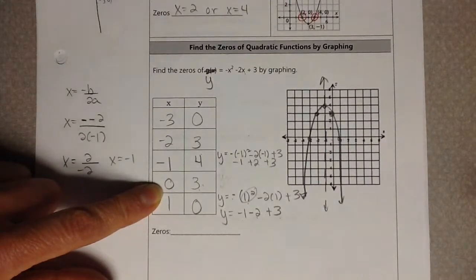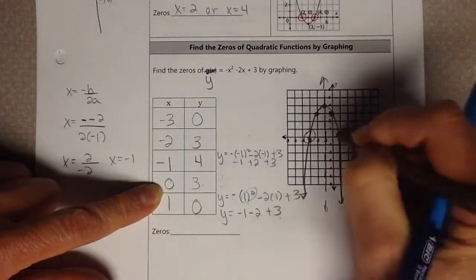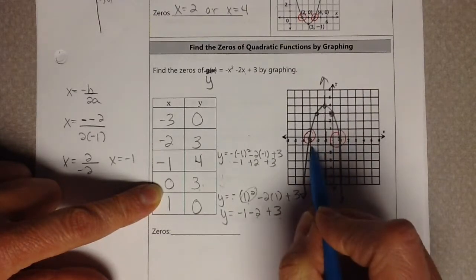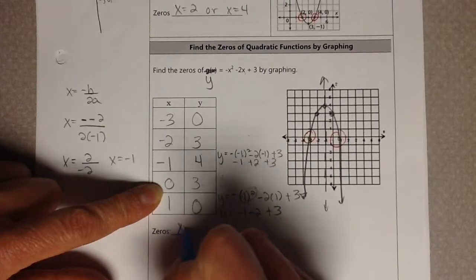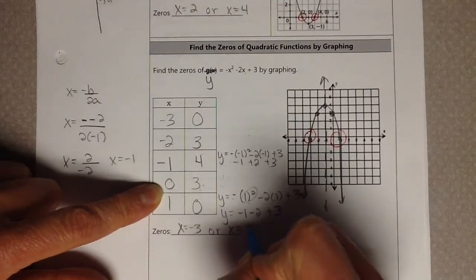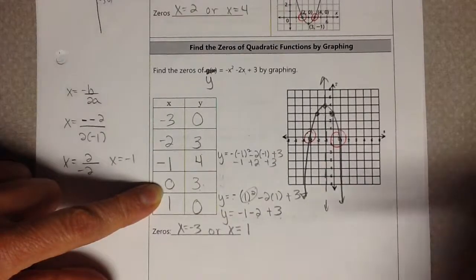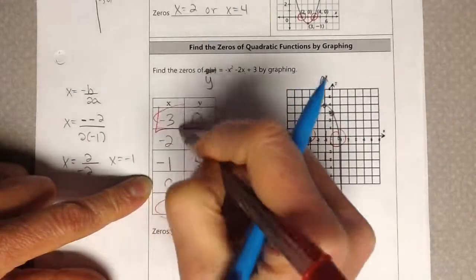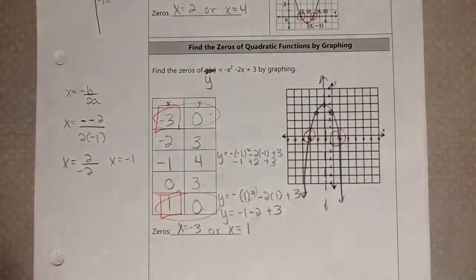So now we need to find the zeros. We go along the x-axis, and that's going to be a zero at x equals negative 3, or x equals 1. And we can also see it in our table. Whenever the y values are equal to 0, the x values are zeros. Okay, you have 1 to try on the other side.